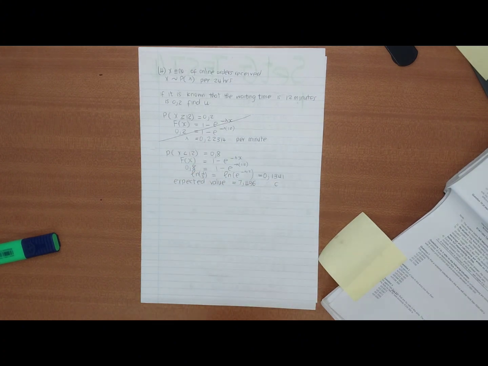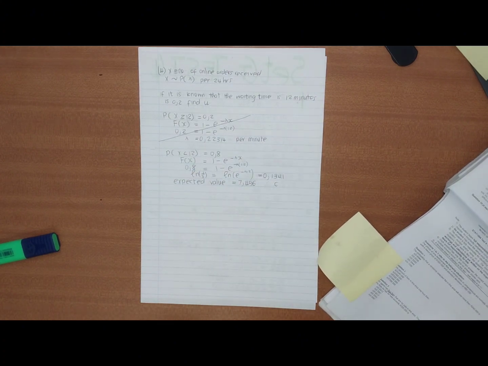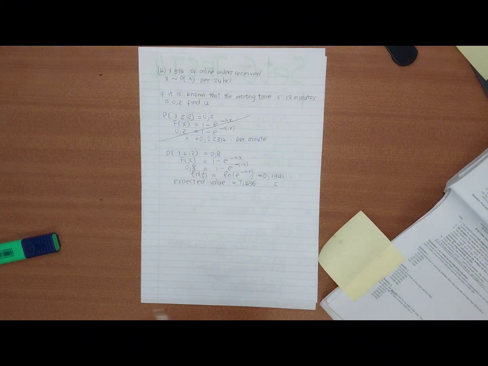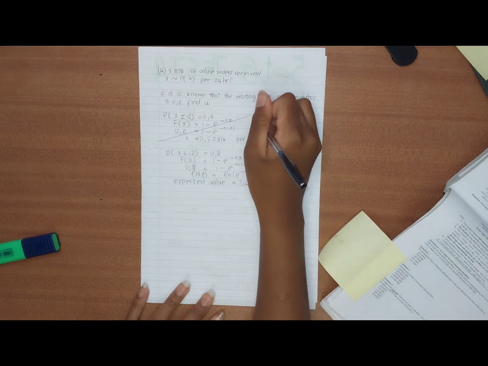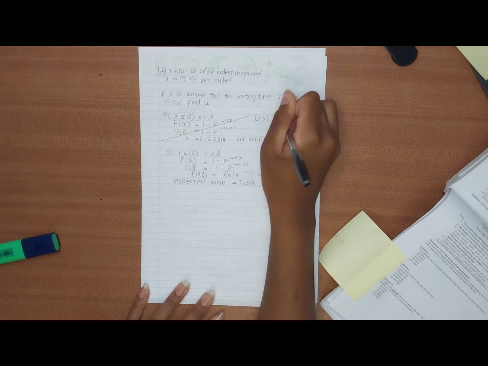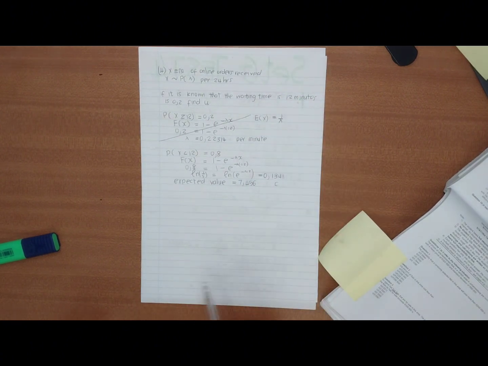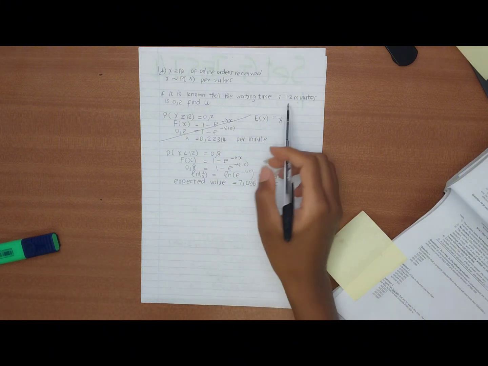I need to find the expected time in minutes before the next order is received. They are asking for the expected value of X under exponential. The formula is given in your formula sheet. However, the expected value under exponential of X is 1 over lambda. They gave me an X value and a probability, so I need to calculate my lambda so that I can find my expected value.